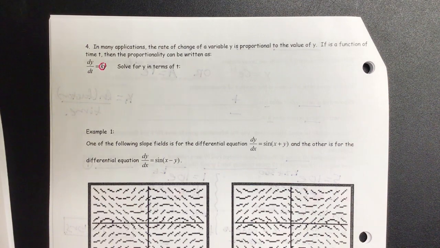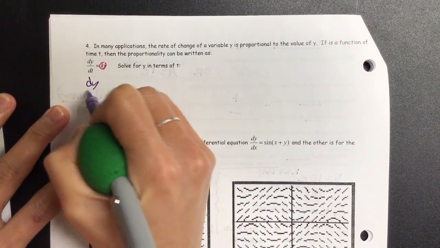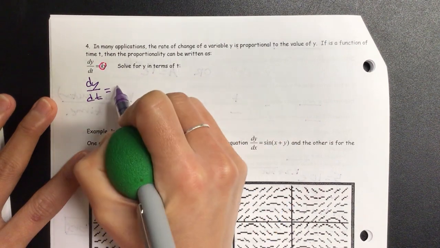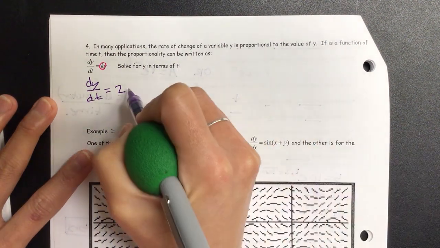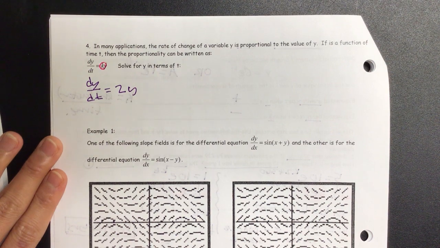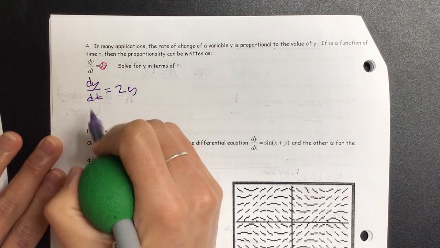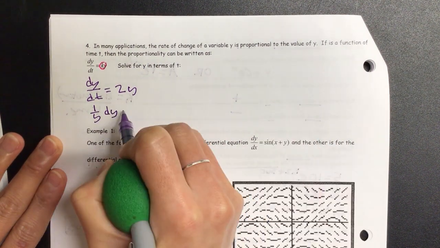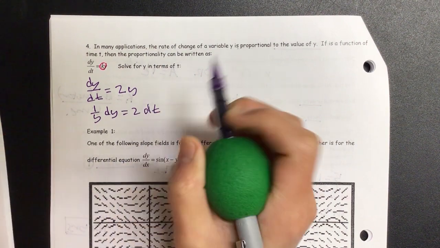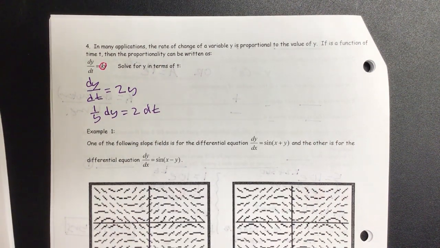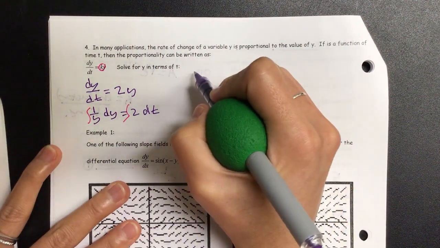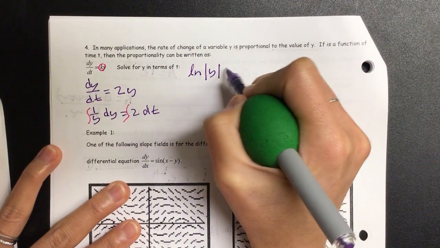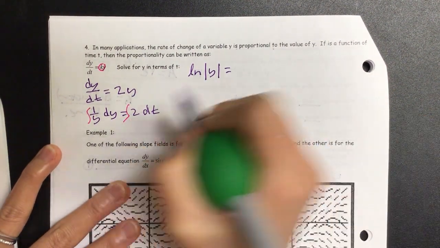So what that means is, instead of our k value, I'm going to actually put in a random k number. So let's write out dy over dt is equal to, just going to pick 2, you could pick 3, 4, whatever you want. And then I want to go ahead and put the y's together and t's together with the constant. So I'm going to get 1 over y dy, and yes, you could put the dy on the top, is equal to 2 dt. And we want to solve for y, so let's integrate. When I integrate 1 over y, isn't that the natural log? Do I hear a yes? Yes. All right. What is the integration of 2?